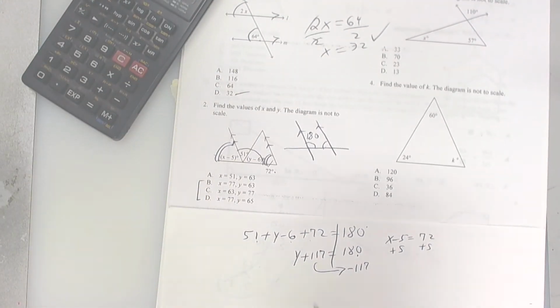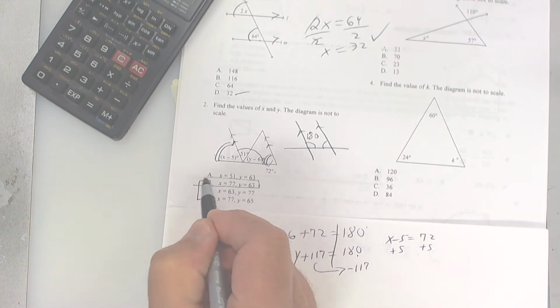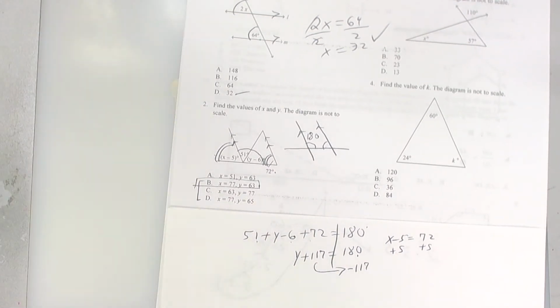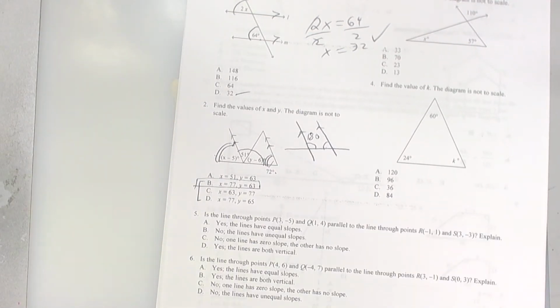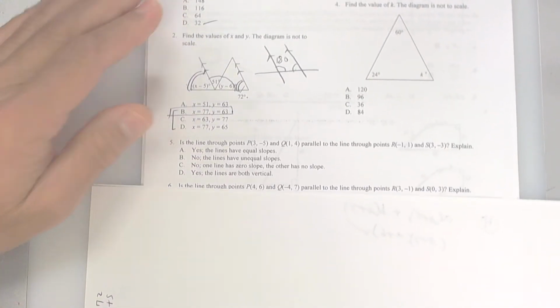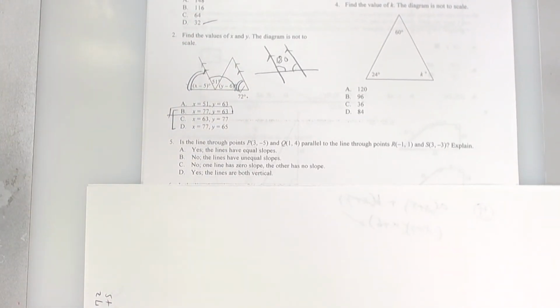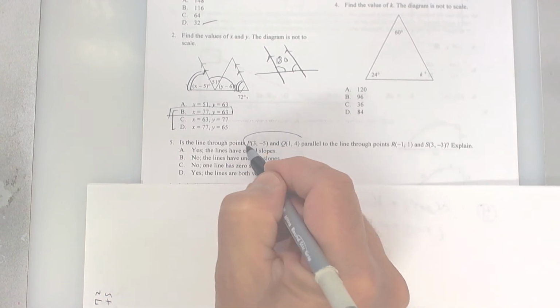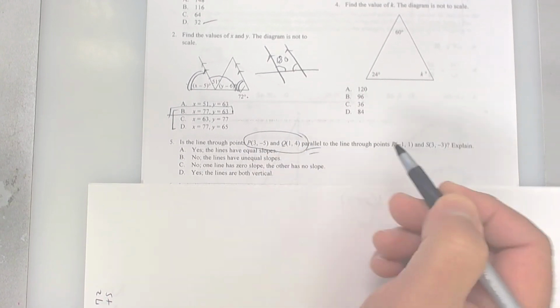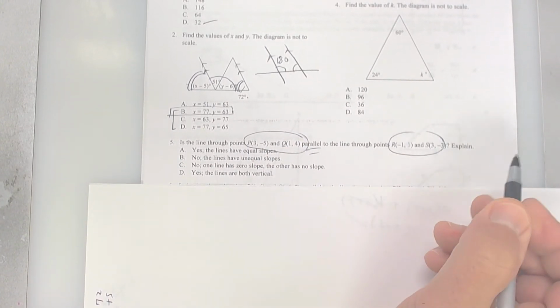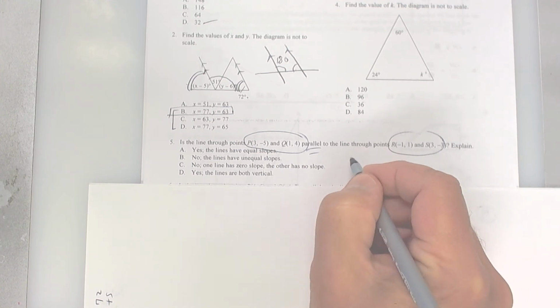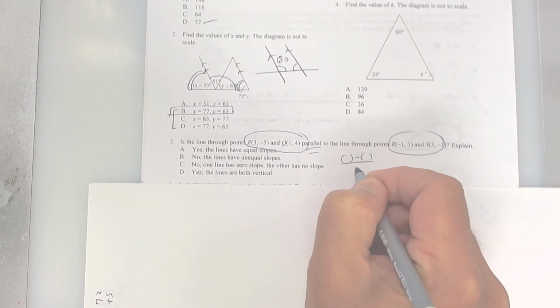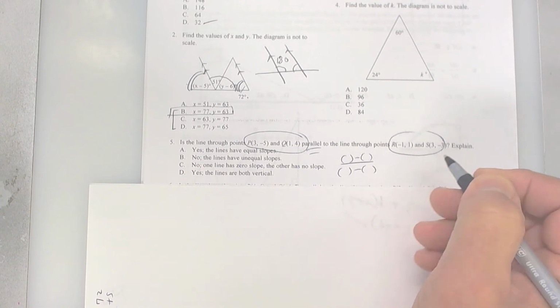So we're looking for this one right here. So it should be B for that one. Okay, make sure you understood that one. It's a review. This one's a review also. It says, is this one parallel to this one? You got to do slope. So you're going to do y minus y over x minus x twice.